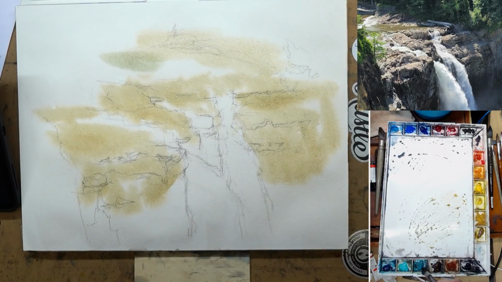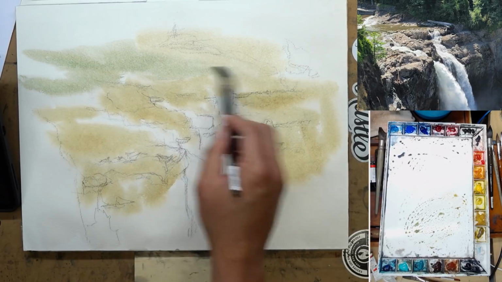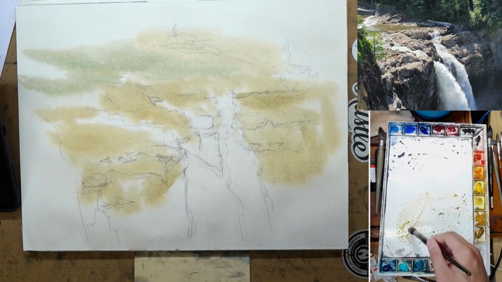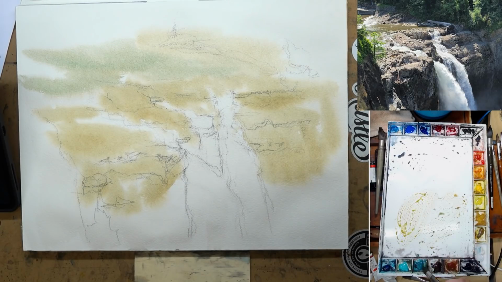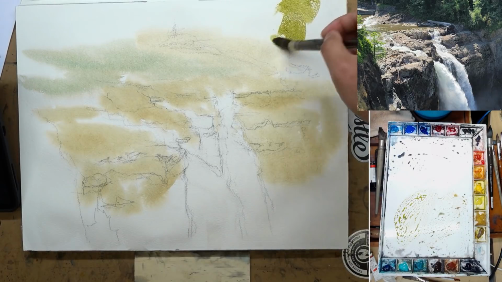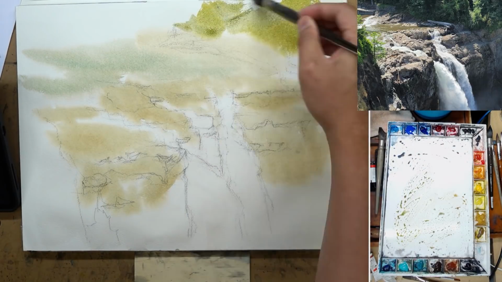And it's going to spread out very softly, which is great because I just want to get the color of the light in. I don't really want to define anything just yet. So stay relaxed when you're painting this first wash, especially wet onto wet. It's a very enjoyable state.